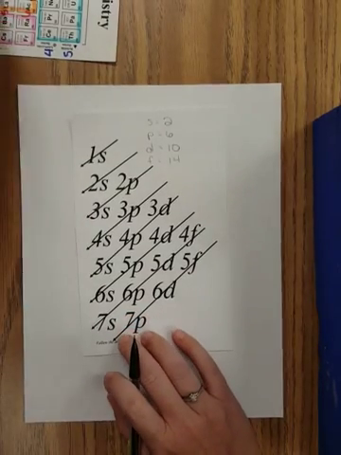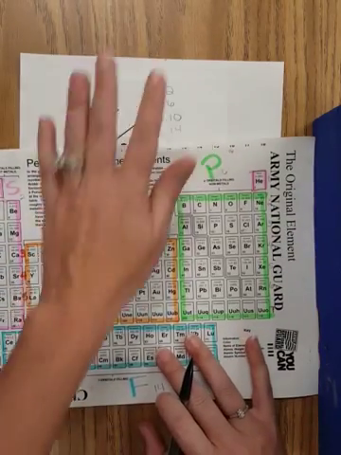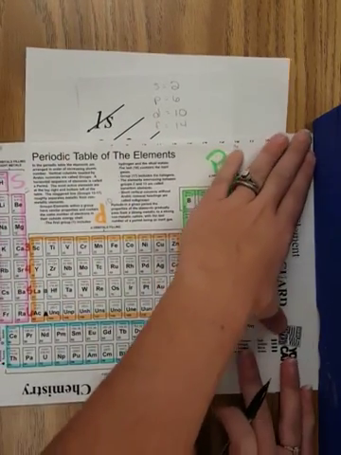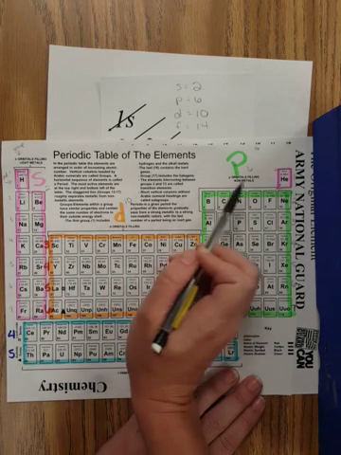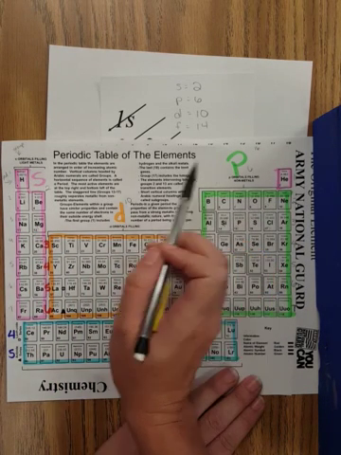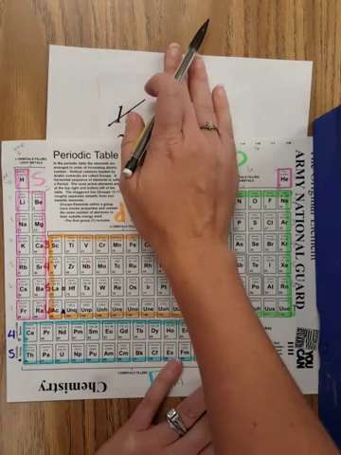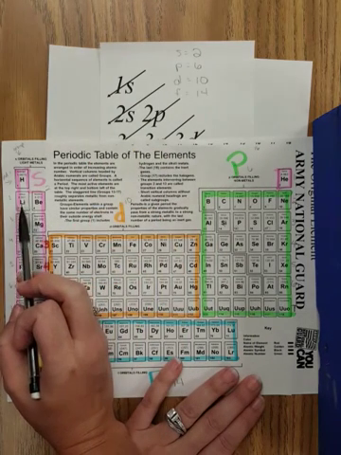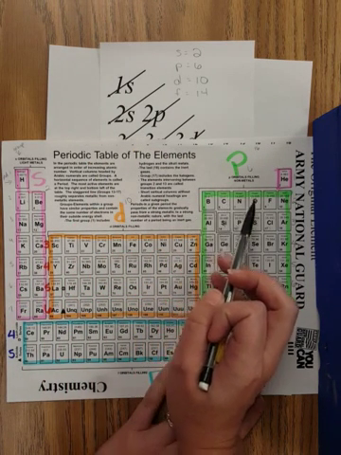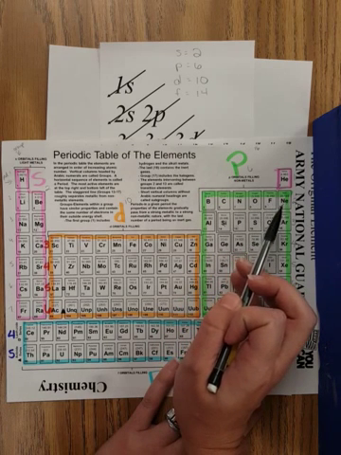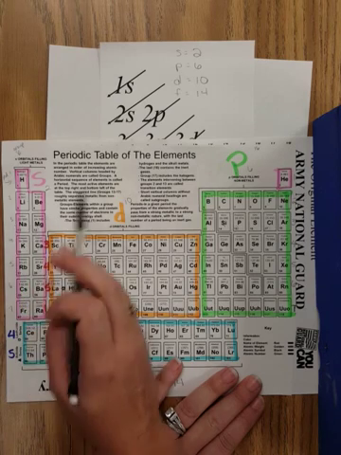Alright, so knowing this order, if we look on the periodic table, it goes in the same order. So we have the first row, that's 1S. And then we go to the second row, S orbital, so that's 2S. If we keep going across to element number 5, we're still on the second row, and now we're in the p orbital, so that's 2p. Go down to the next one. We're on the third row. This is 3s.